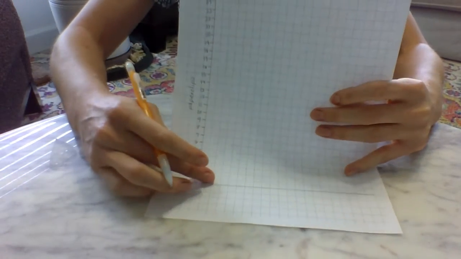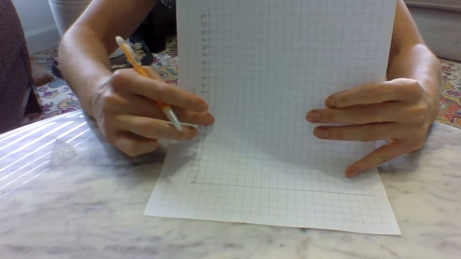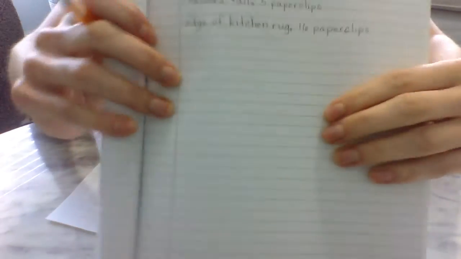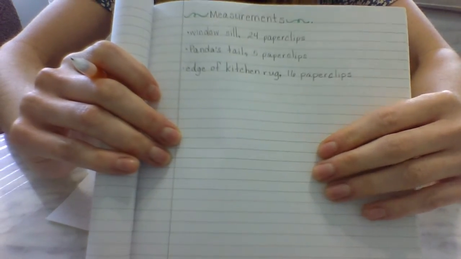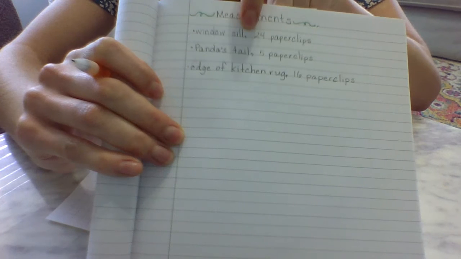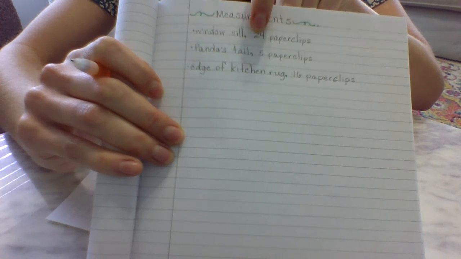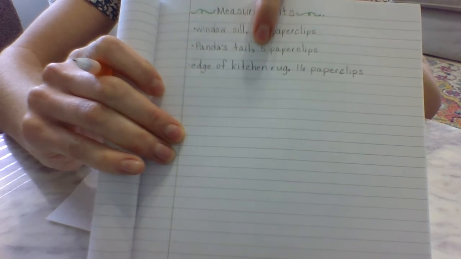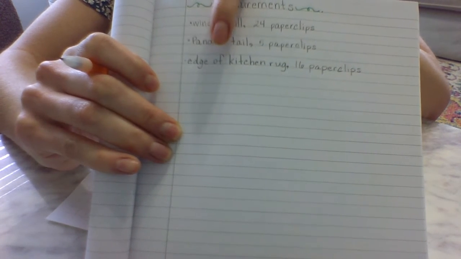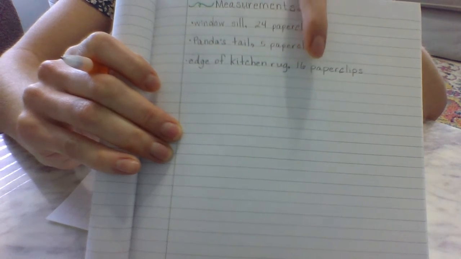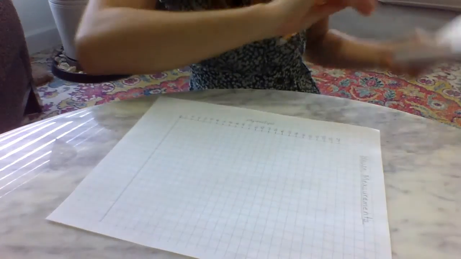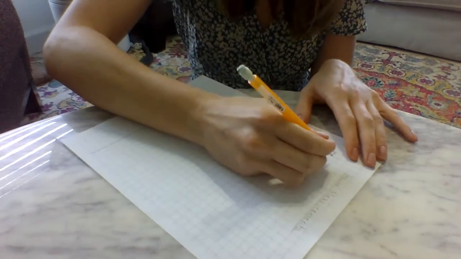Now the bars that we make are going to start from the horizontal axis and go up until we hit the right measurement. So for mine, you can see that I measured my windowsill, and that was 24 paper clips. Panda's tail, and she has a pretty long tail, was 5 paper clips. And the edge of the kitchen rug was 16 paper clips. So my first one, the windowsill, the bar will go all the way up to 24.